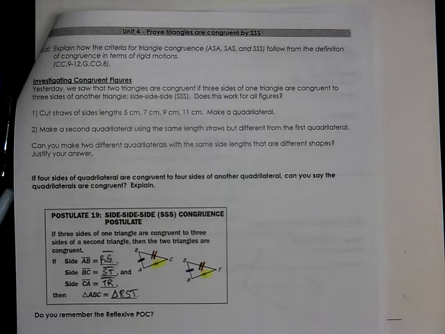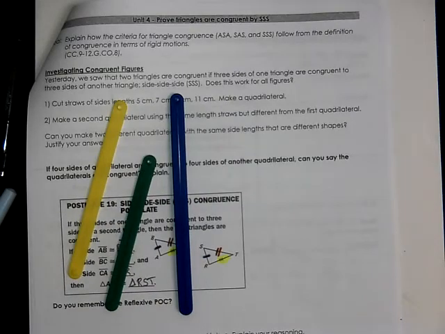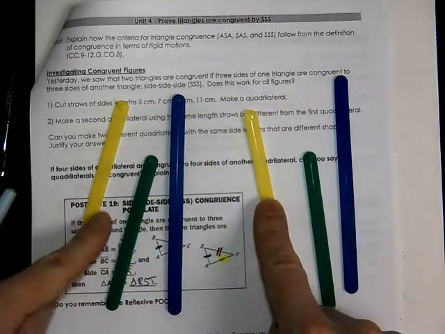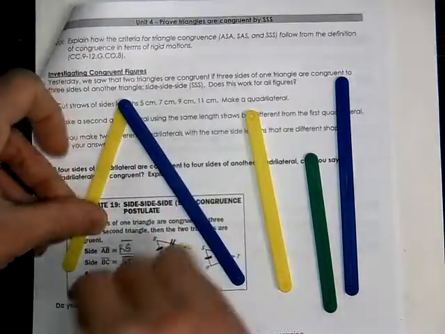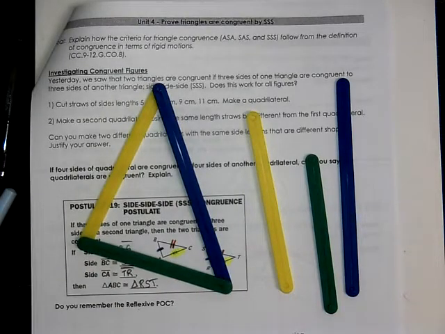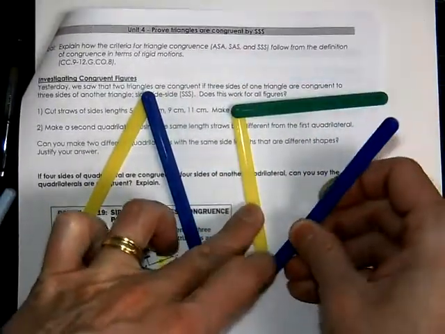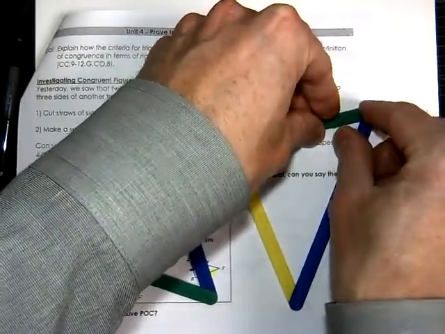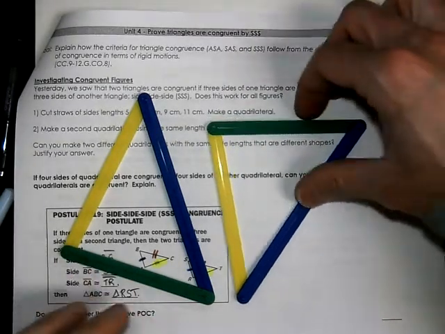This is geometry. We're working on proving triangles congruent by side, side, side. We talked about if we have three sides congruent to three sides. We have a pair of yellow sides, a pair of green sides, and a pair of purple sides. If we make a triangle out of the first three sides in any order you want, and you come over and use those same side lengths, but make a triangle in any order that you want, those two triangles are guaranteed to be the same size and shape.